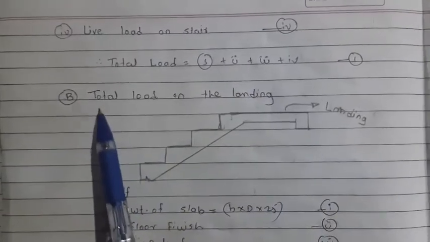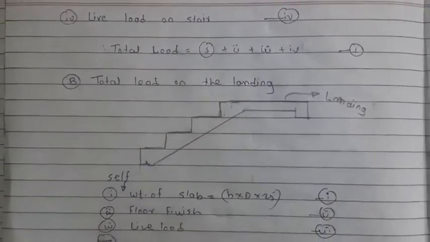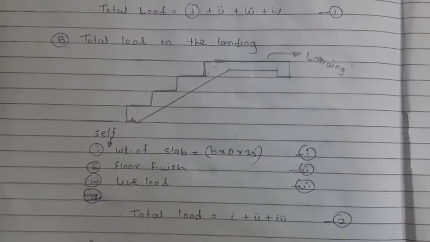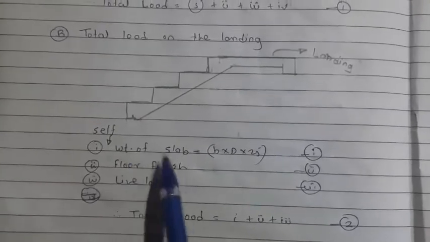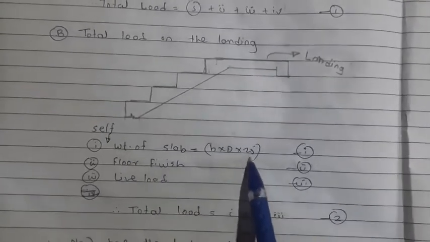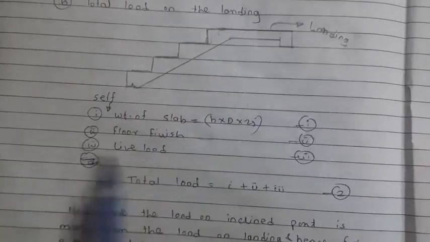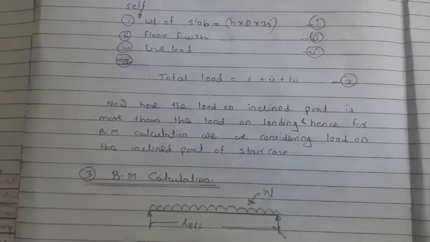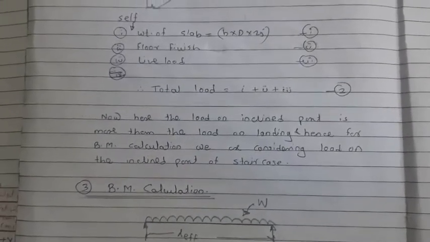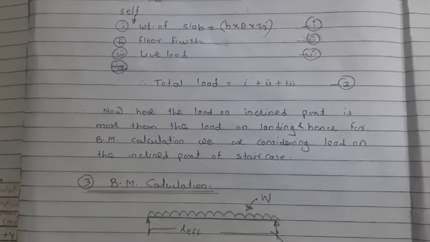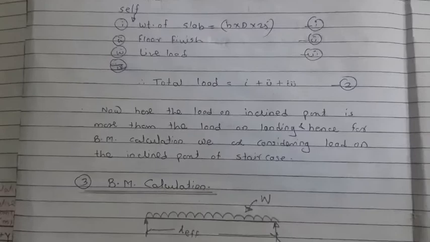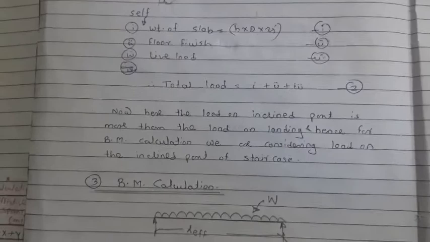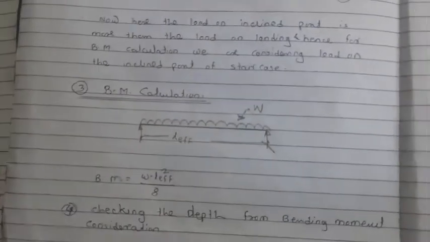Then next we have to go for the calculation of the load on the landing part. If you are considering the landing part of the staircase, the weight of the step will be deducted, and other weights are the same, that is weight of the waist slab, which is again given by B D into 25, then floor finish and live load. So these 3 loads are acting on the landing. While designing the staircase, we are considering the load on the inclined part because it will be more than the load acting on the landing. Hence for the calculation of the bending moment, we are considering the load acting on the inclined part of the staircase.